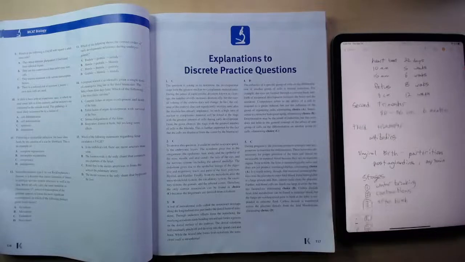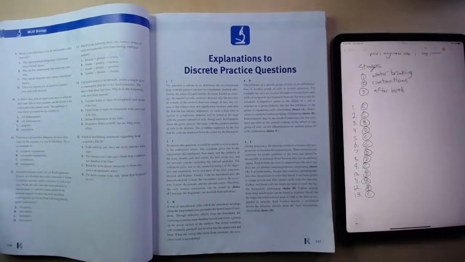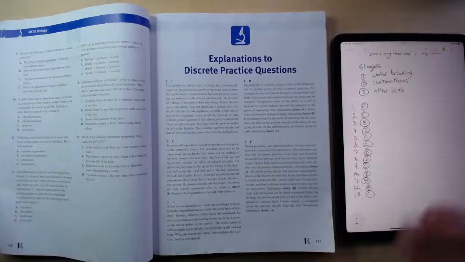A pregnant woman is accidentally given a single dose of teratogenic drug late in the 3rd trimester. The baby is born 3 days later. Which of the following is most likely outcome? Teratogens are bad things, right?